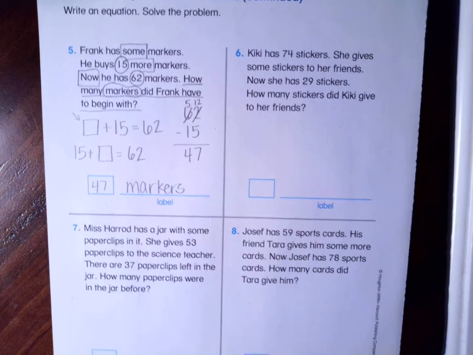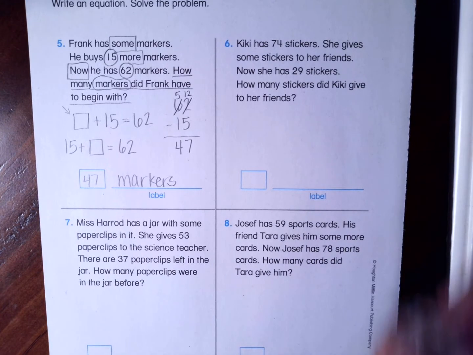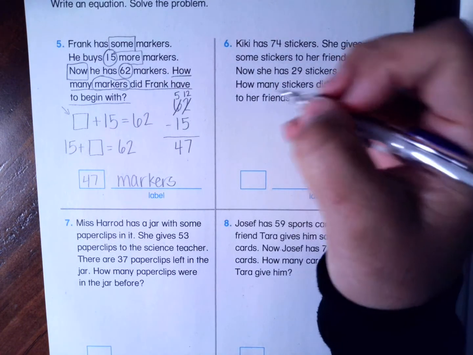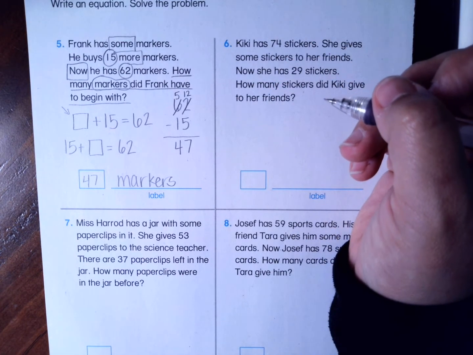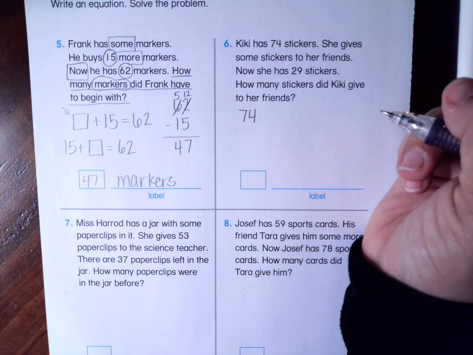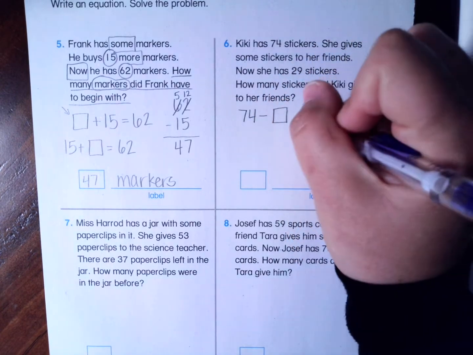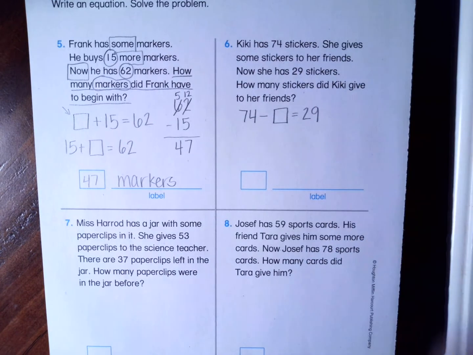All right, moving on. Number 6, Kiki has 74 stickers. She gives some stickers to her friends, and now she has 29 stickers. How many stickers did Kiki give to her friends? So we are going to write this problem as we read it. This is one of those that's not necessarily complex, just has some bigger numbers. So we know Kiki starts with 74. She gives some. So minus box equals 29. I would like you to either solve this problem using the adding up method or subtraction. Please pause the video.